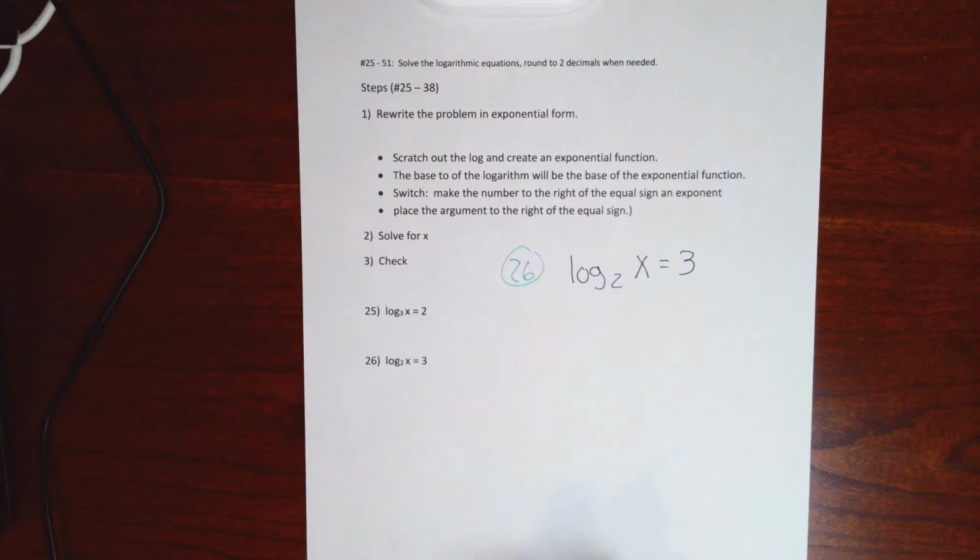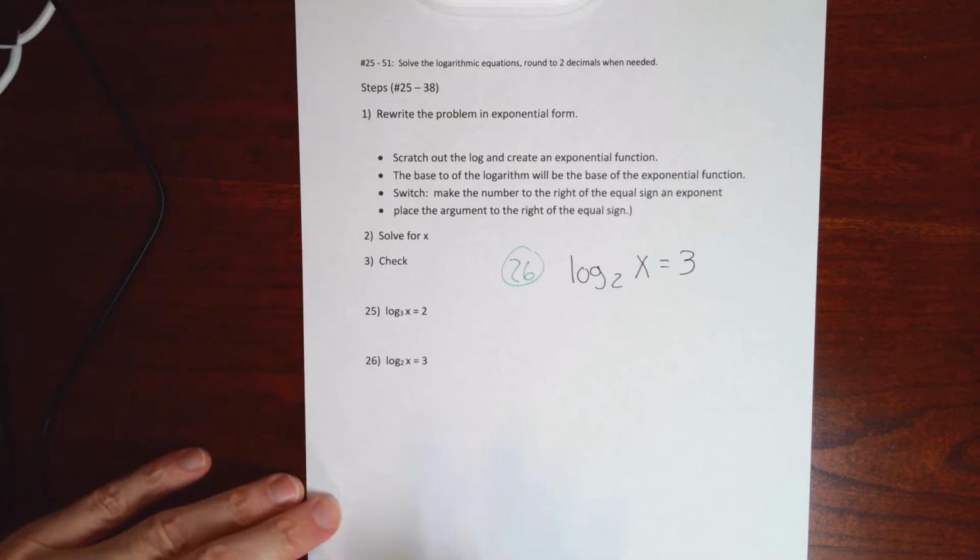So this is going to be part 2 of 6.6. I'm worried there's going to be a part 3. We'll just see what happens. For the next group of problems, at least between 25 and 38, I'm going to do the following steps.